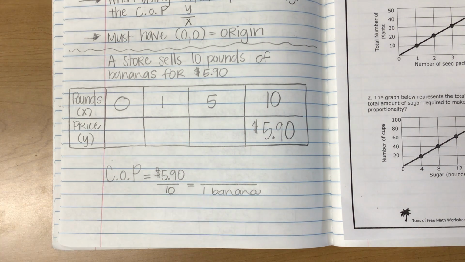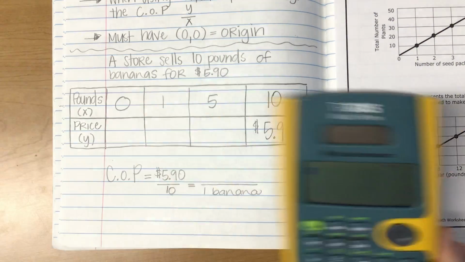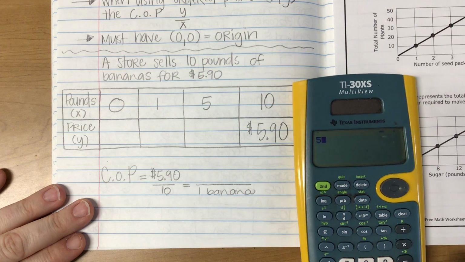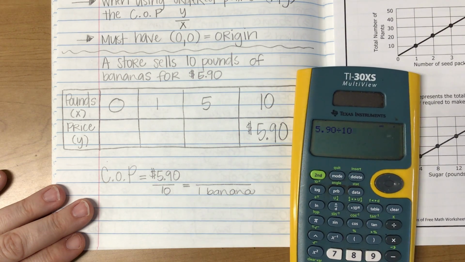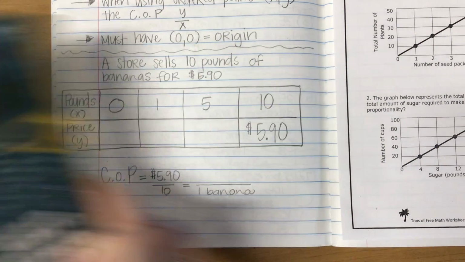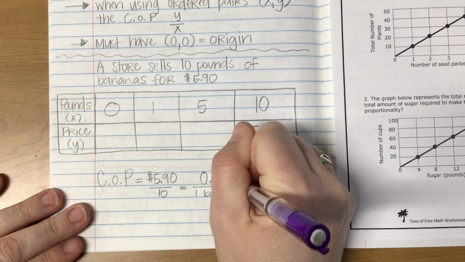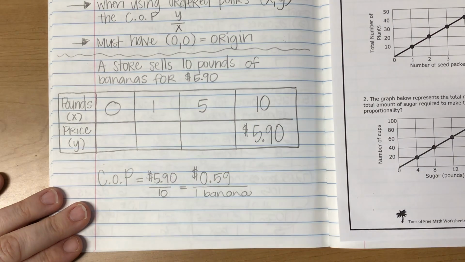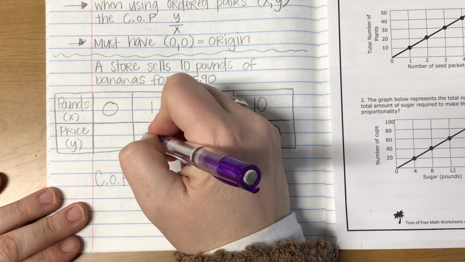What is my unit rate of 1 banana? 59 cents. $5.90 divided by 10 is 59 cents. So I can put that right here.